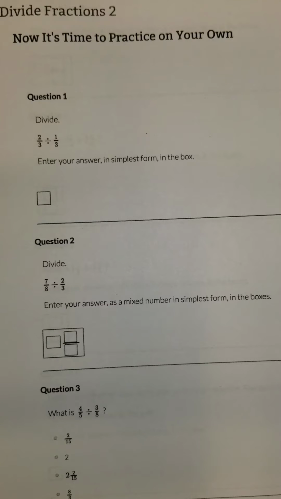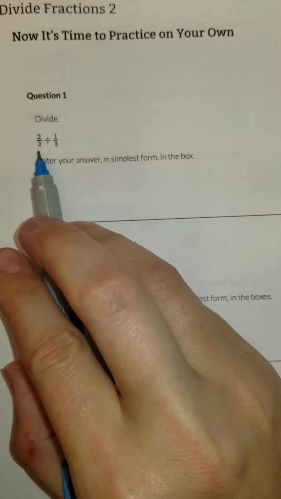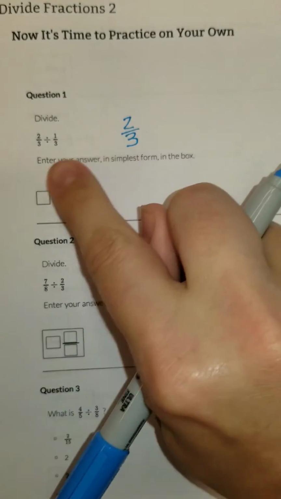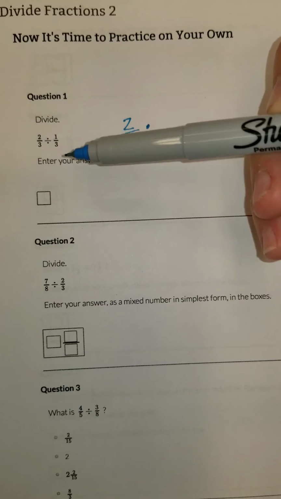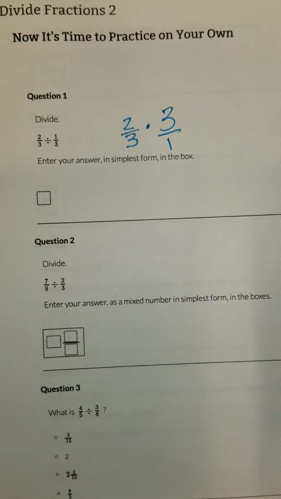So the first thing on dividing fractions is that you keep the first fraction as it is. You change the divide to a multiply, and you change the 1/3 to its reciprocal. Like I like to call it, "nothing dot flop."